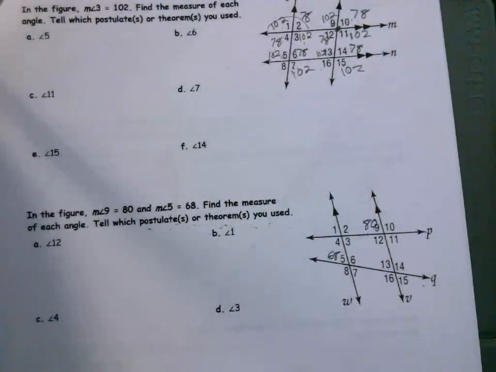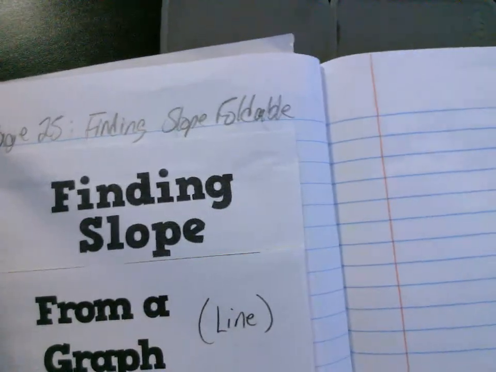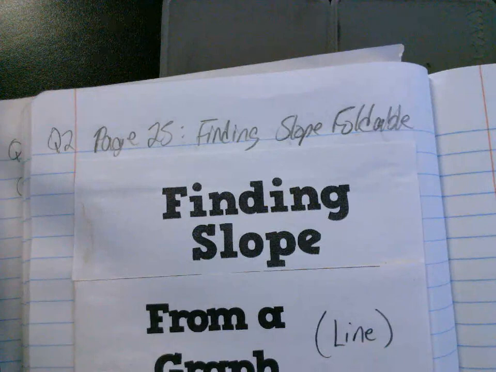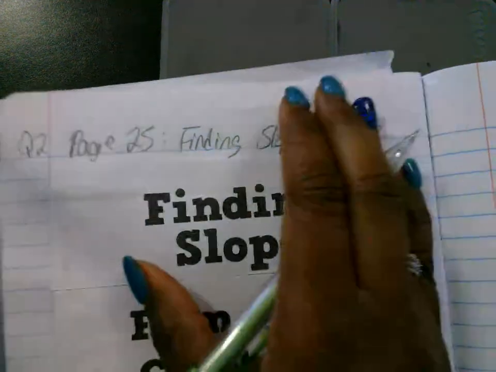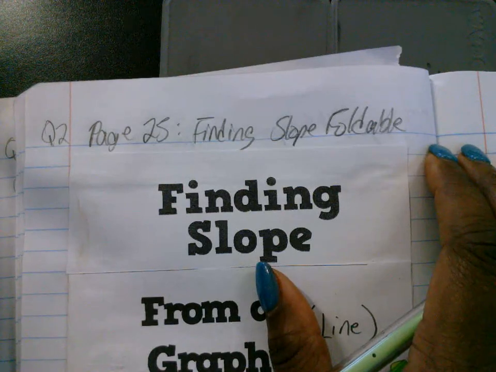Cool beans. All right, 25 is going to be the last page for quarter 2, and we're going to start quarter 3. So we have 25 pages in quarter 2. We're going to stop quarter 2 right at this page, and now we're going to start labeling the rest of the pages quarter 3.